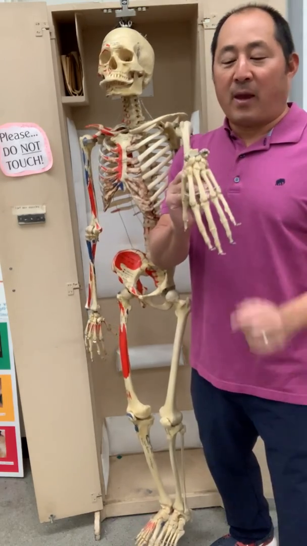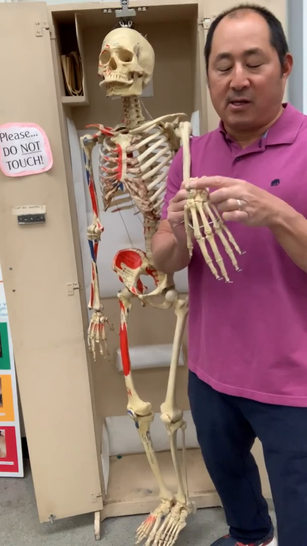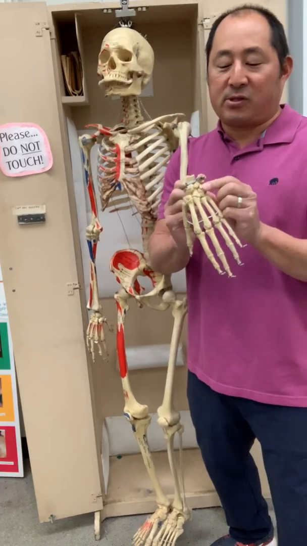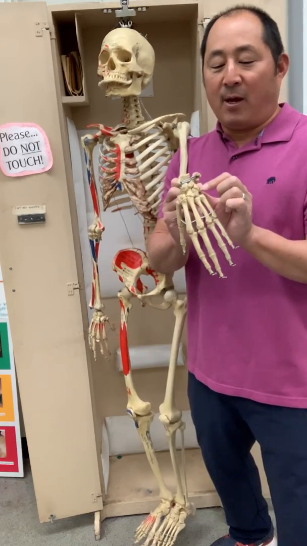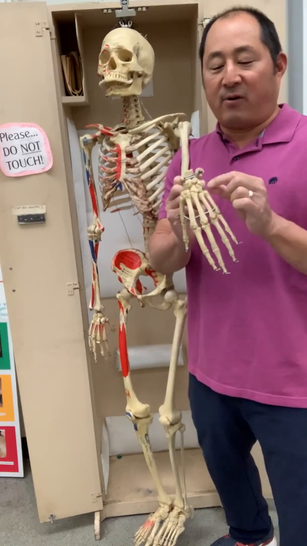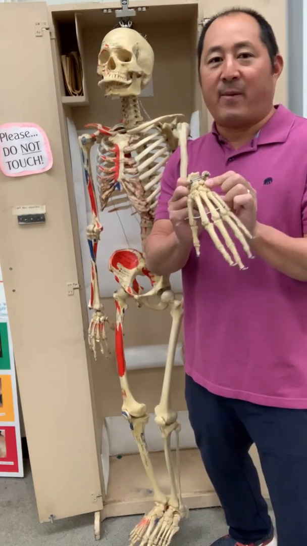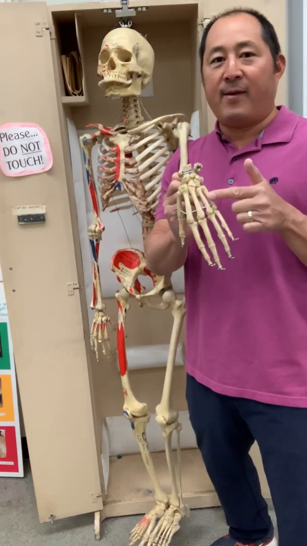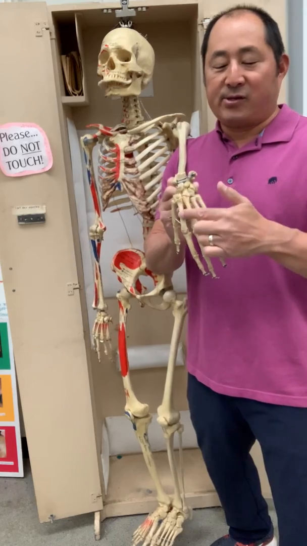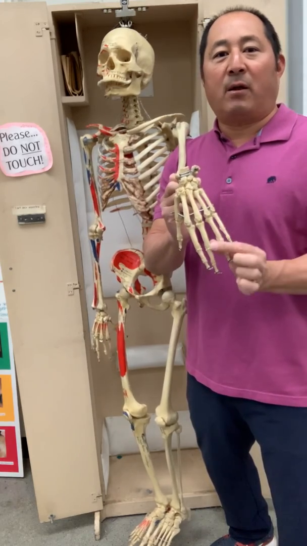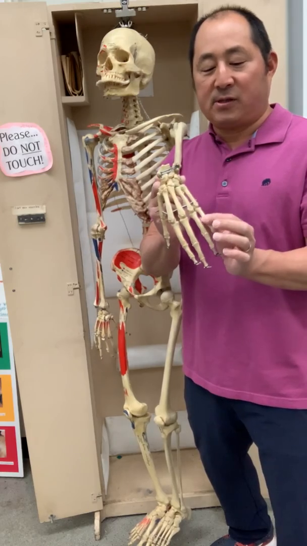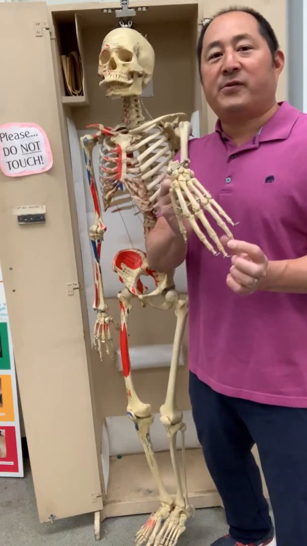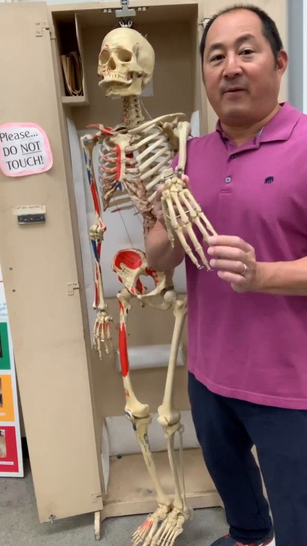Right here, you've got several wrist bones. These are called the carpals, and each one of the carpals has its own name, like lunate and pisiform and other names that I can't remember, but we're just going to remember these little rock-like bones are called the carpals. And then the hand bones right here are your metacarpals. And then all of your little finger and toe bones are called the phalanges. So if you can remember the word phalanges, you've just learned about 50 different bones.